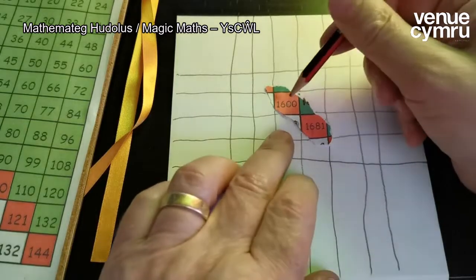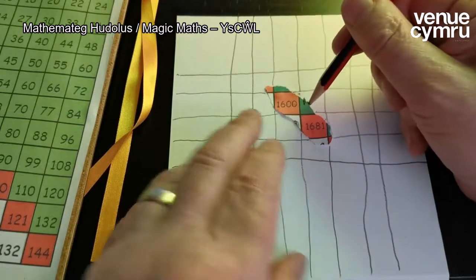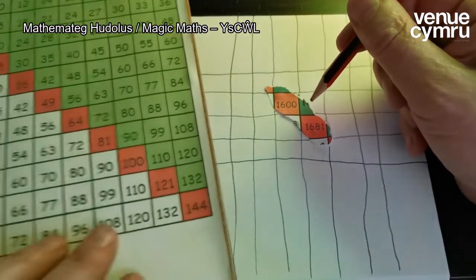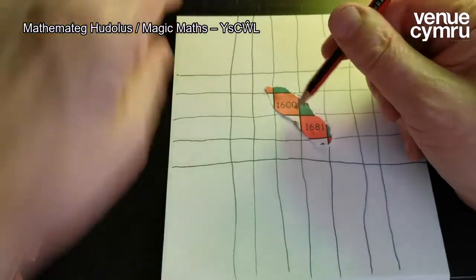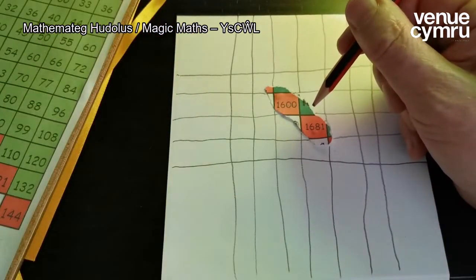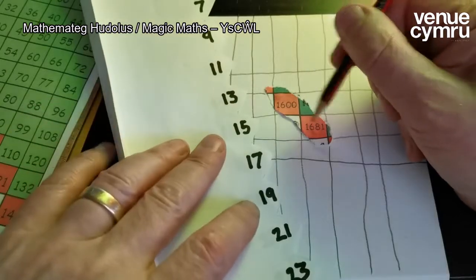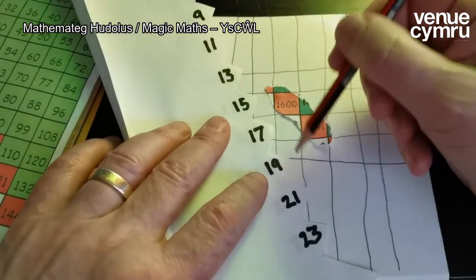Right, first of all, these numbers luckily are both red, and on our times table grid, if you remember, the red numbers are all square numbers, so we know these two numbers are both squares. And the other thing is, when you go from one square number to the next square number, you add on an odd number.